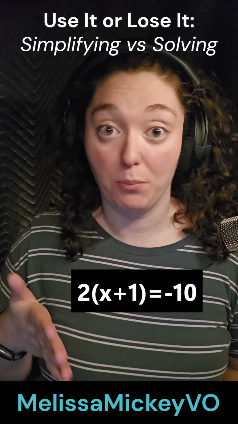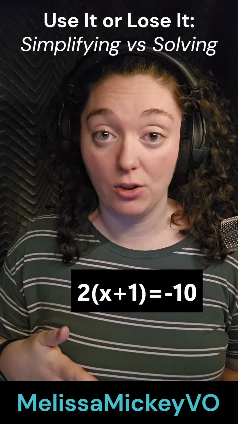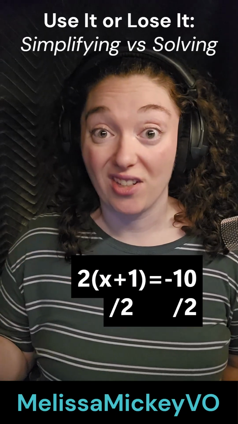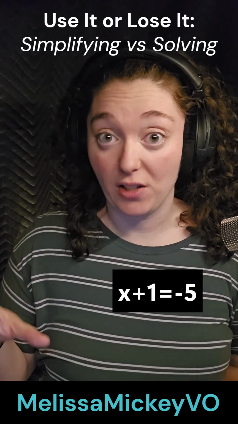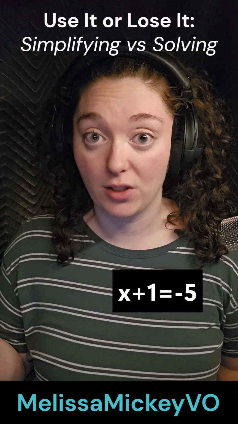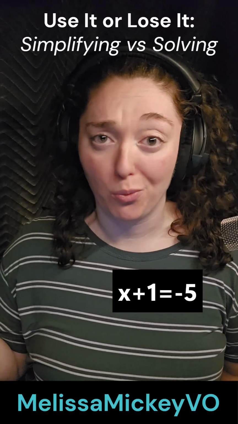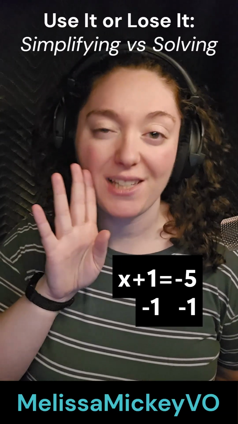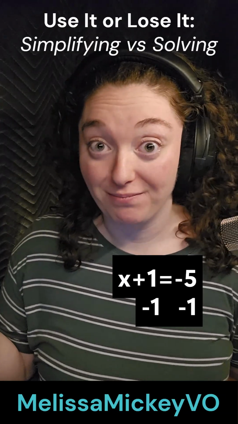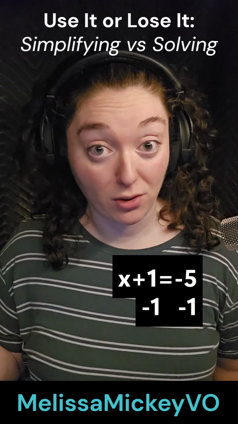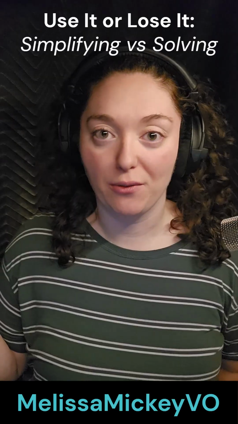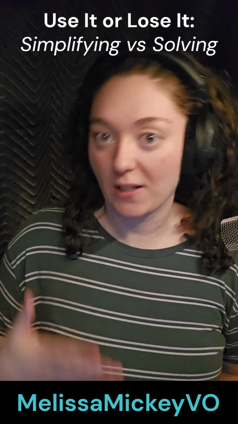Then, one step before is the multiplication. So we're going to undo the times 2 with the divided by 2. Now that the times 2 is gone, our parentheses, our grouping symbol, is gone. So now there's just x plus 1. Well, we all know how to undo a plus 1. You do the opposite. The opposite of plus is minus. You minus 1. So our solution that we solved for is x equals negative 6. That was a completely different set of steps than when we were simply asked to simplify.